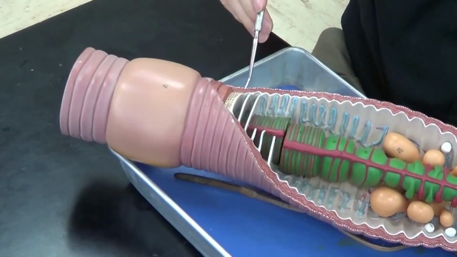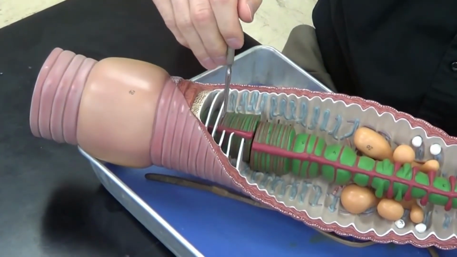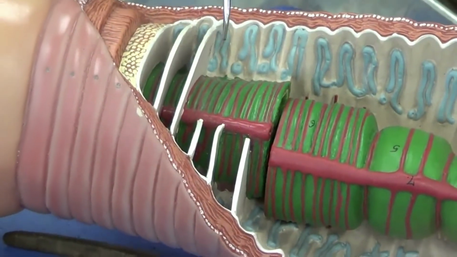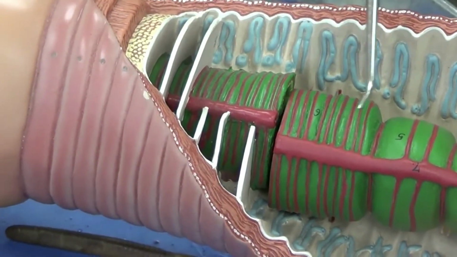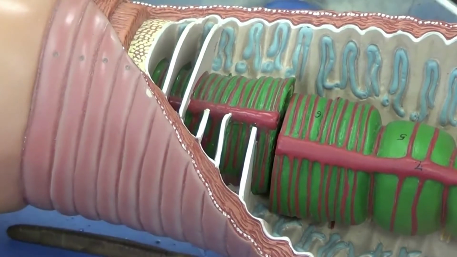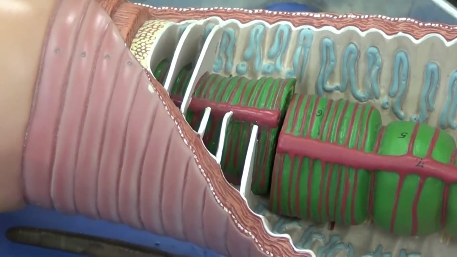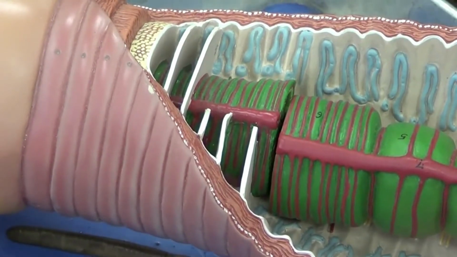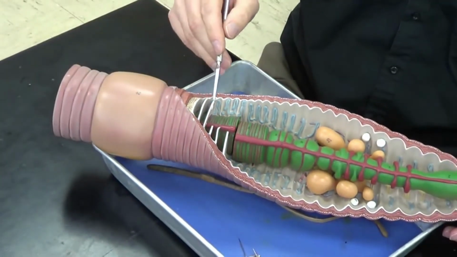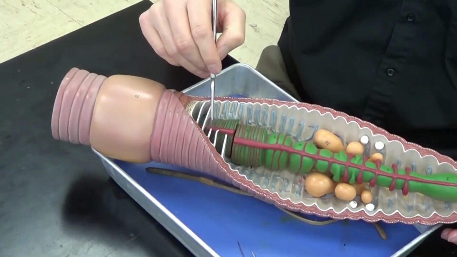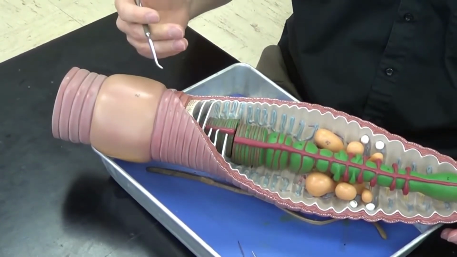Now, also noted here, you can see these large flaps of skin right here. These are called septa, and they actually separate the internal part of the worm into compartments. So they are responsible for segmentation. The earthworm is not only segmented externally, but it's segmented internally also. And in each one of these compartments are different organs.